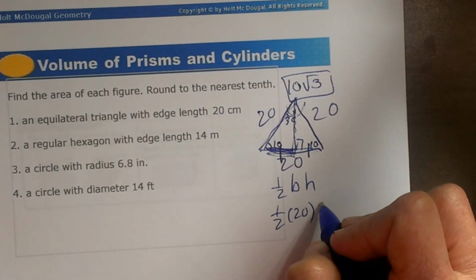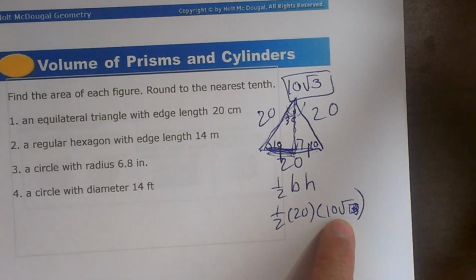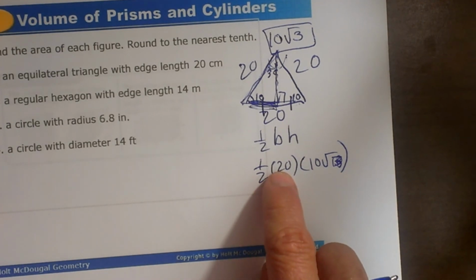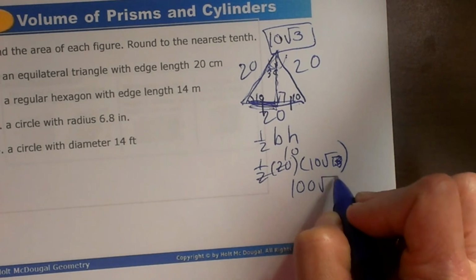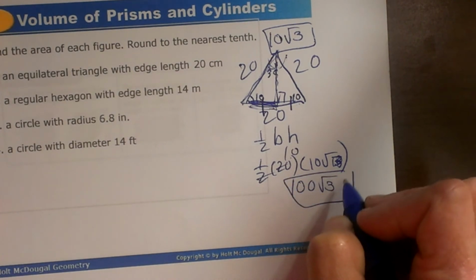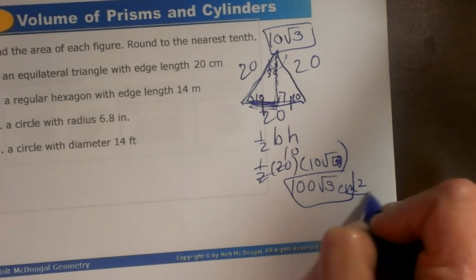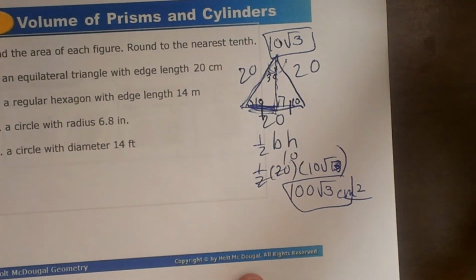So we're going to have 1/2 of 20 times 10√3. Now I started writing 10√10, but it's 10√3. So half of 20 is 10, and 10 times 10√3 is 100√3. And that would be the area, and that's in centimeters squared, right? Because it's area. Okay, so that's how you do that one. Do be familiar with that one.